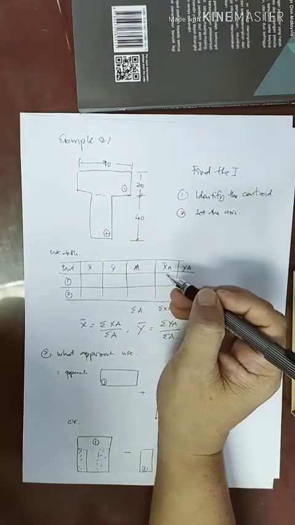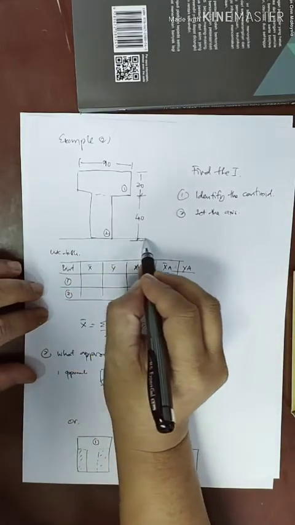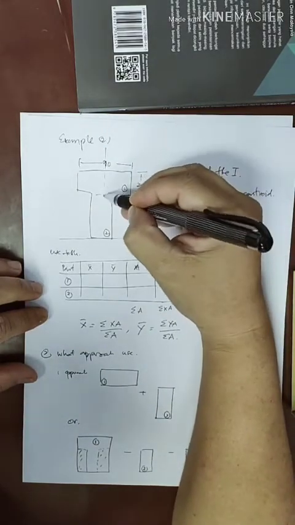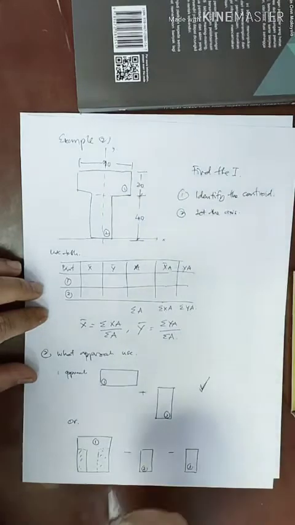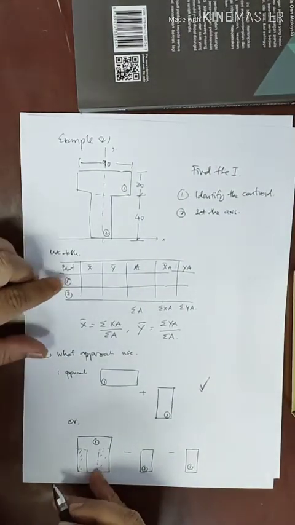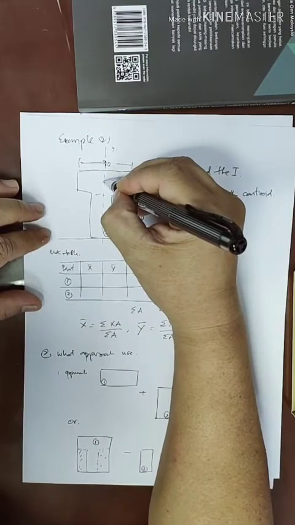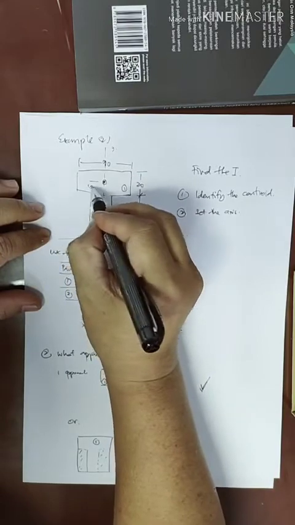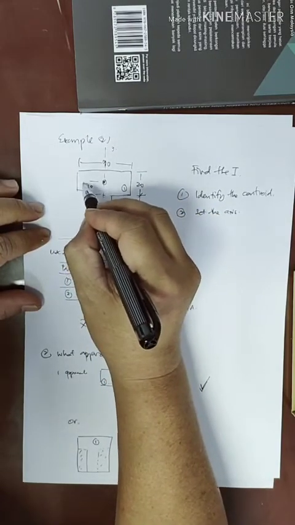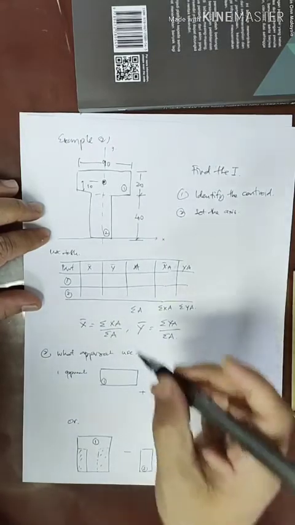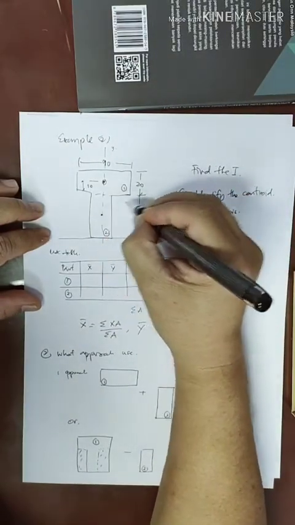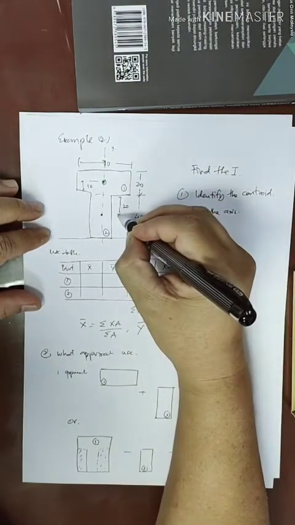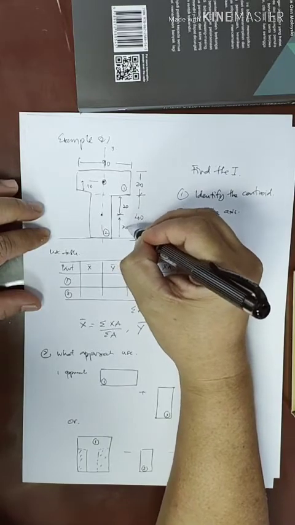See, in this case the x-axis is here, and also this is the y-axis. So what is the center for the first part? Somewhere here, 10 mm from this part. For this part, it is half of the 40, which is 20 from here.